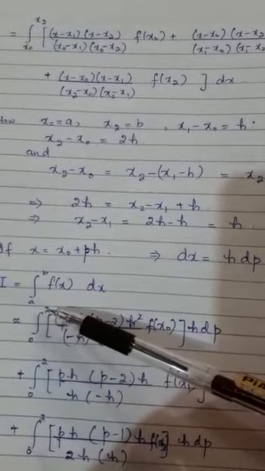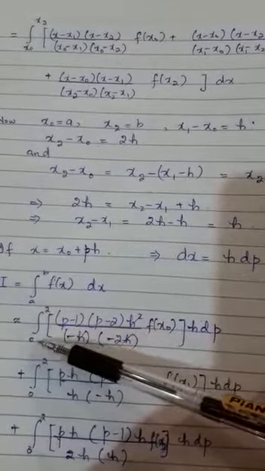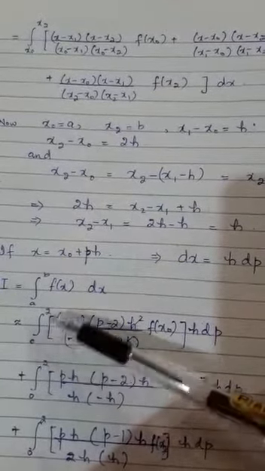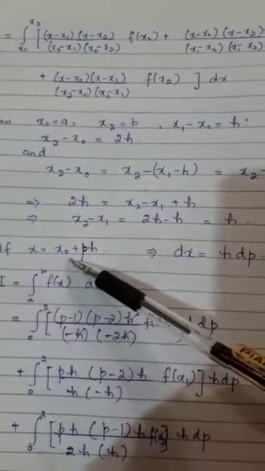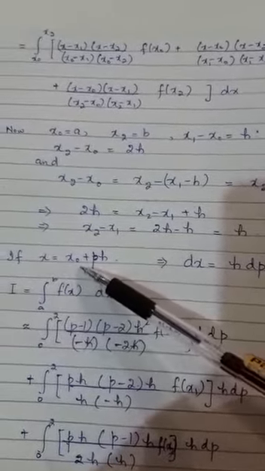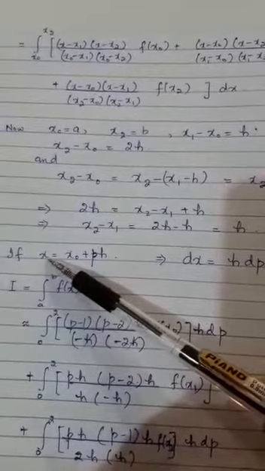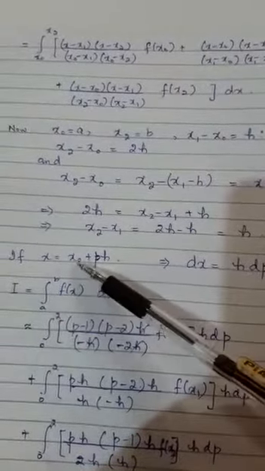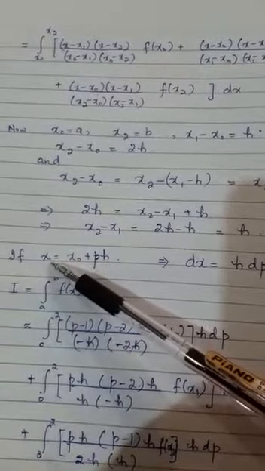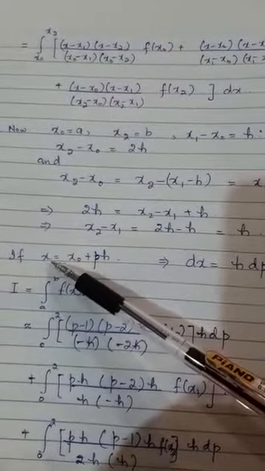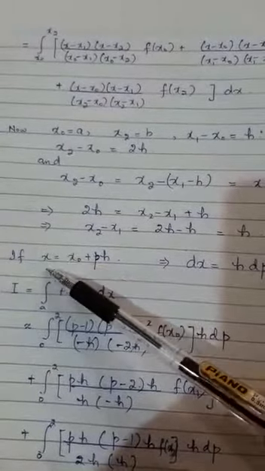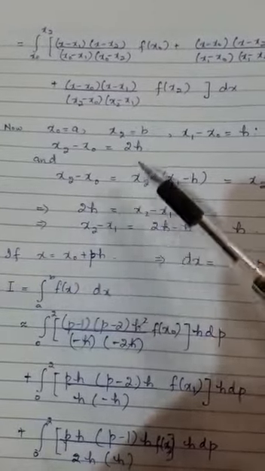Now in this case you have the interval x naught to x2, so you would have the values 0 to 2, because over here you can simply see that if I put x equal to x naught, then p is equal to 0, and if I put x equal to x2, then it would be x2 minus x naught over h, and x2 minus x naught is equal to 2h.